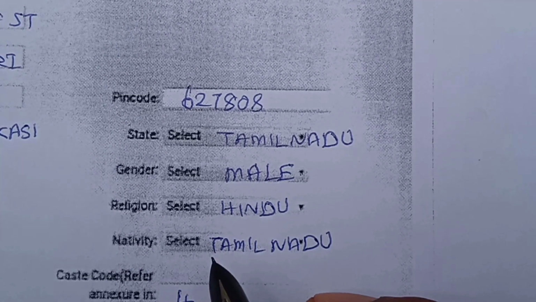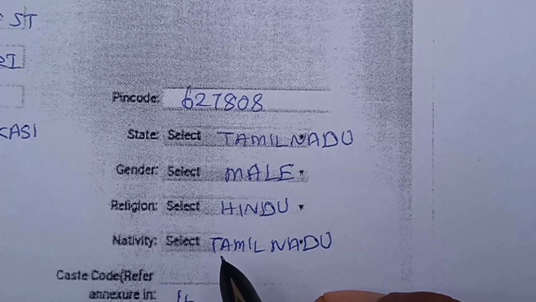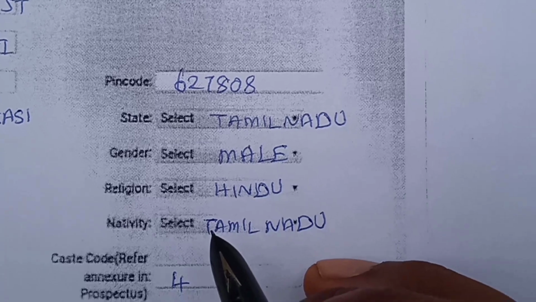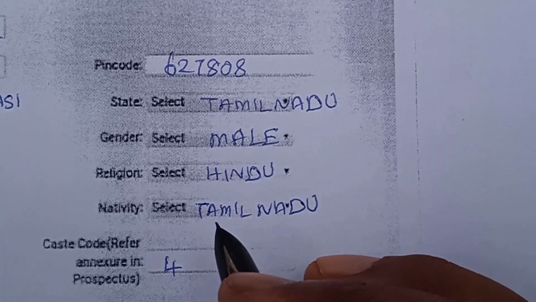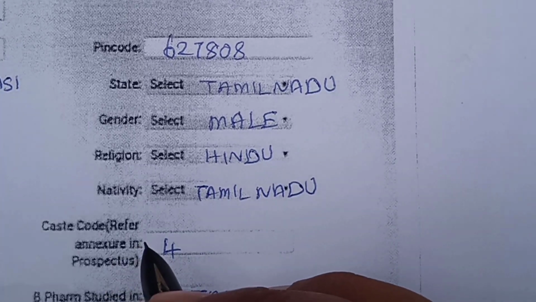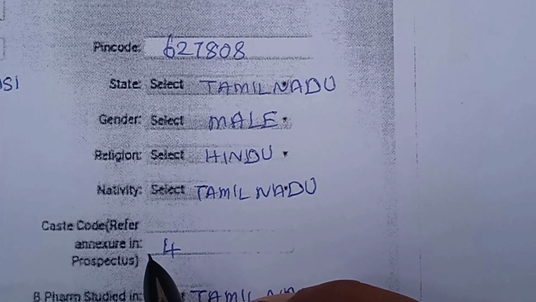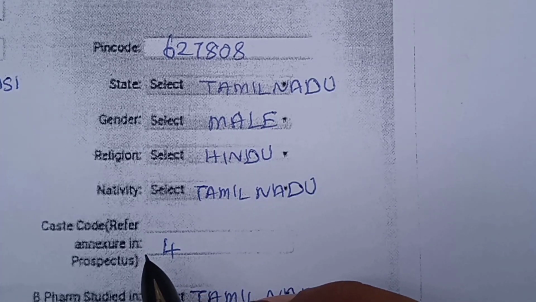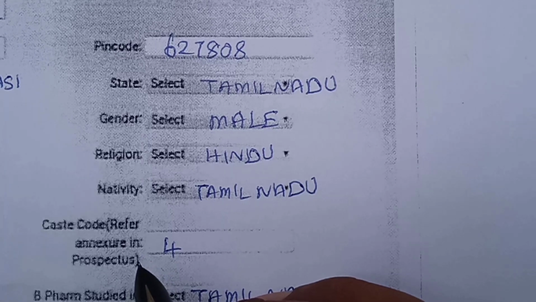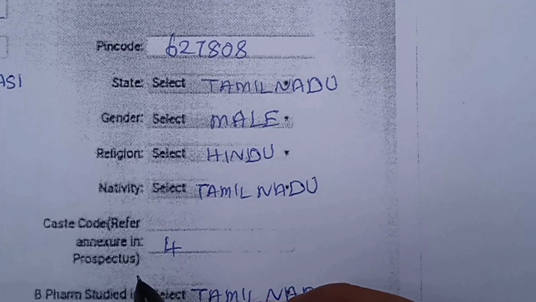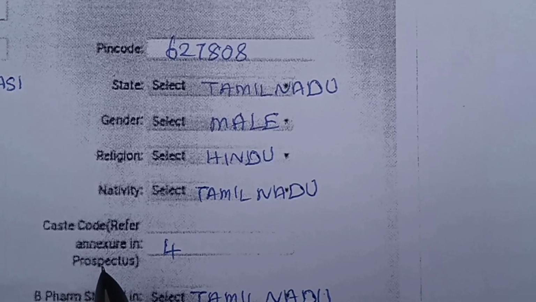So as per our nativity certificate, if you have Tamil Nadu nativity, you can get 100% chance of getting the seat. If you are from another state, you can't apply for this examination, because this Tamil Nadu Pharm entrance examination is being conducted especially for Tamil Nadu students. Okay. Then community certificate.